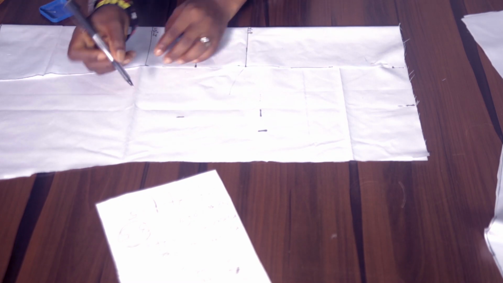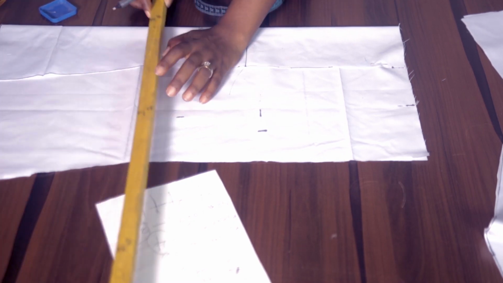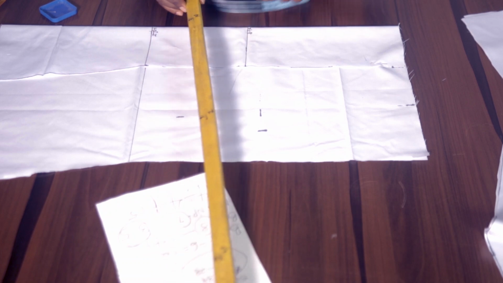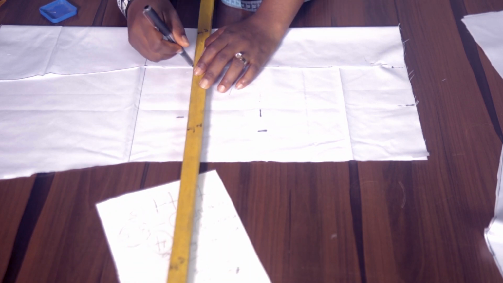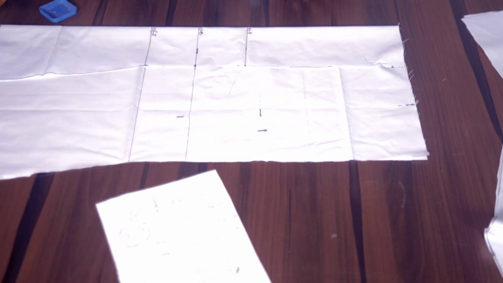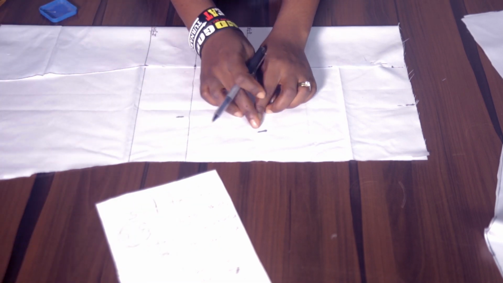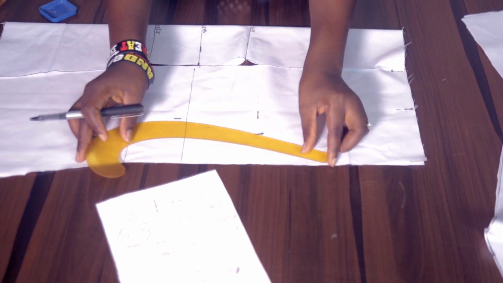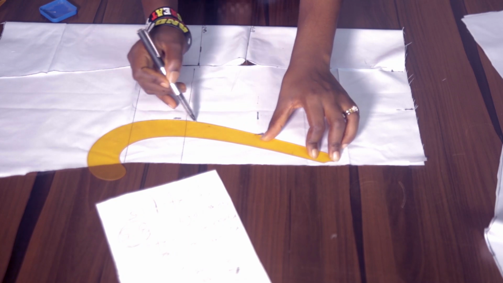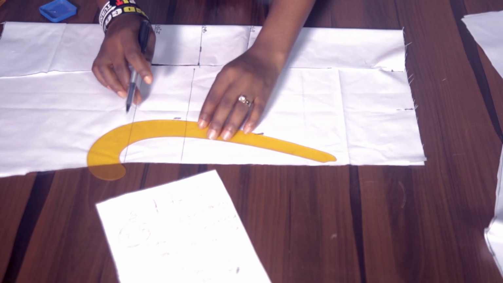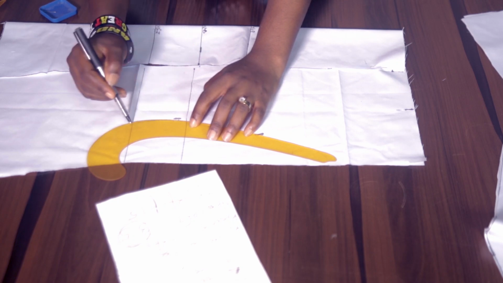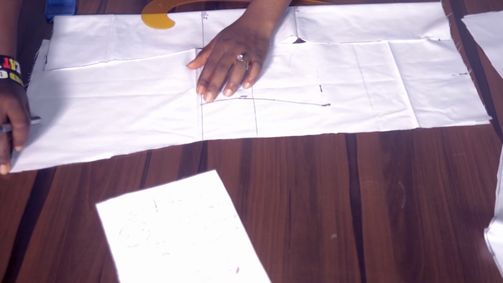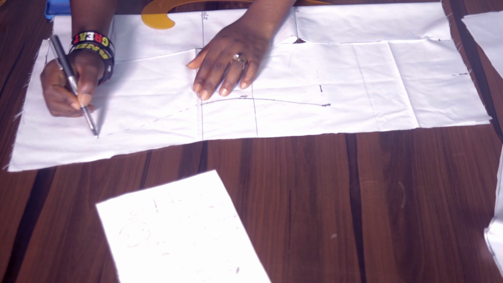Now from the half length of 15 inches, this is our half length, remember, and this is on the bust. I'm going to connect this from the bust to the underbust circumference, just like this, and this is the half length. So that from the half length now, I can slant to the edge of my fabric, just like this.